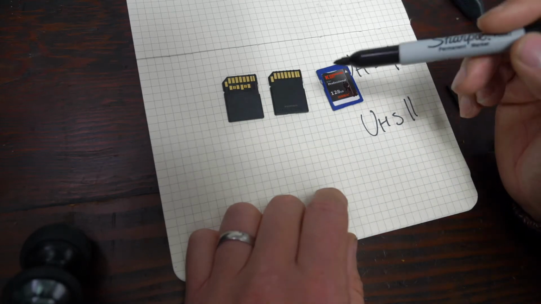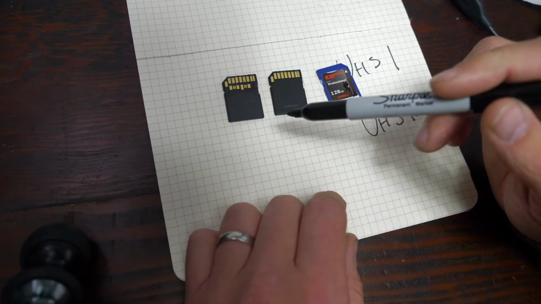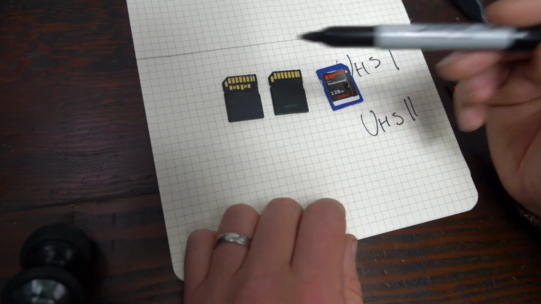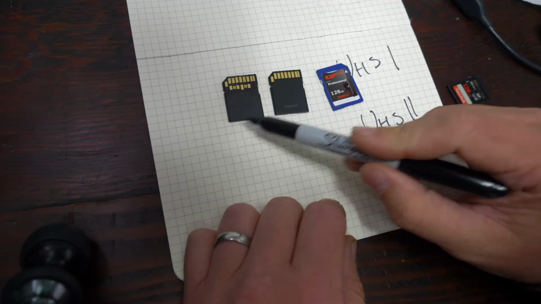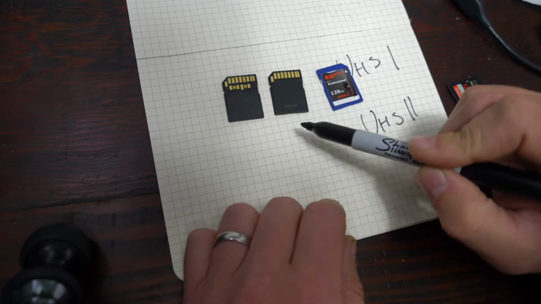And I will do some further testing, because the Ursa Mini Pro, which we currently are testing, which is just over there, that also says it requires these. So we're going to try these in there as well and see.